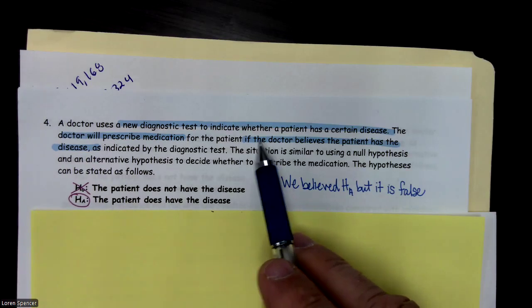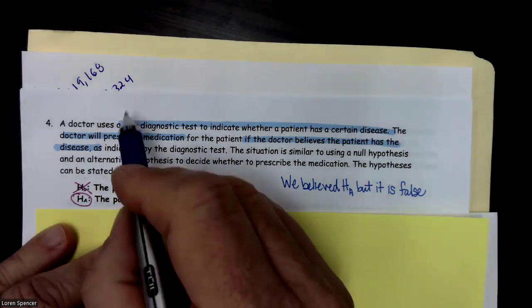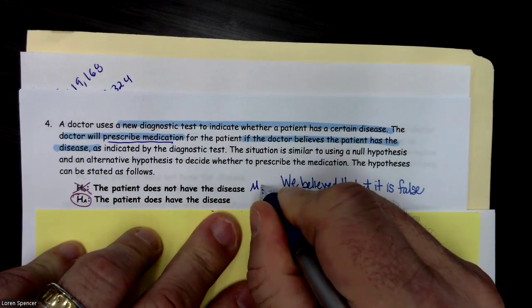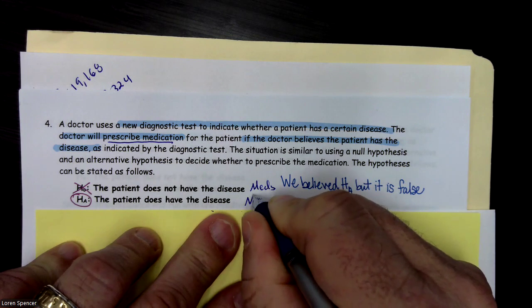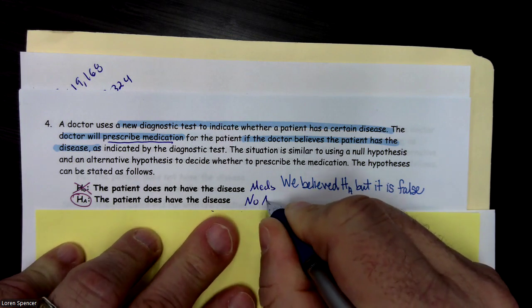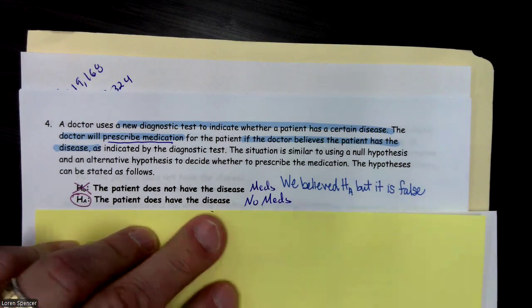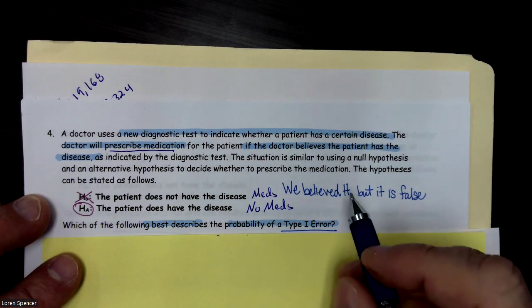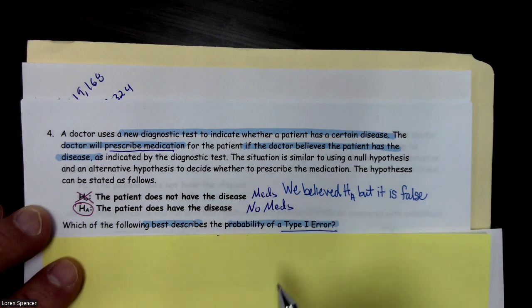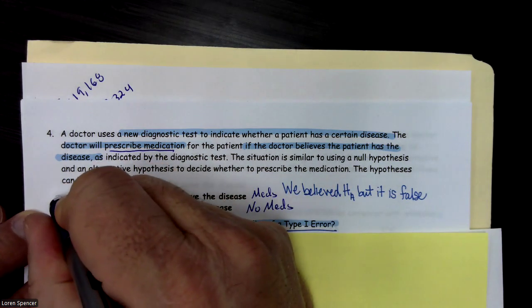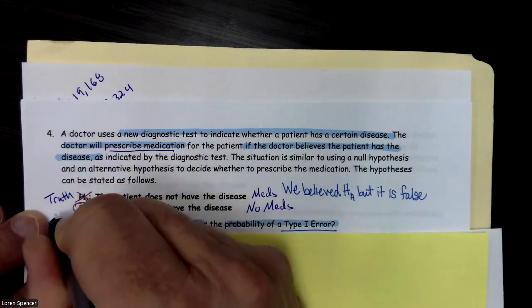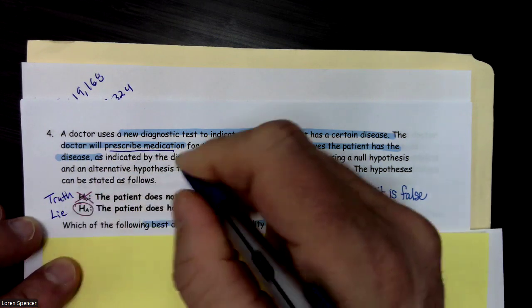All right. So what will they do if they have the disease? Well, they'll prescribe medication. So this is meds, and this is no meds. All right. Now, which of the following best describes the probability of type 1 error? Remember, this is the truth, and this is the lie.